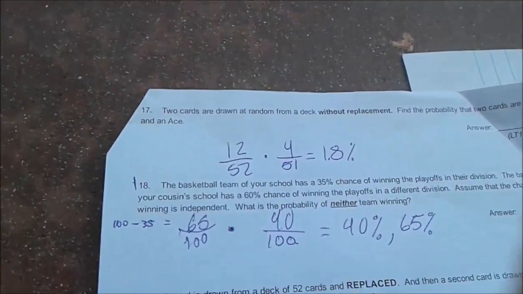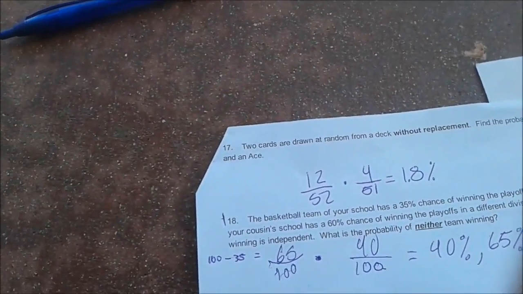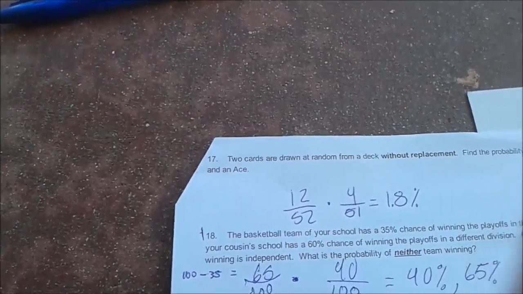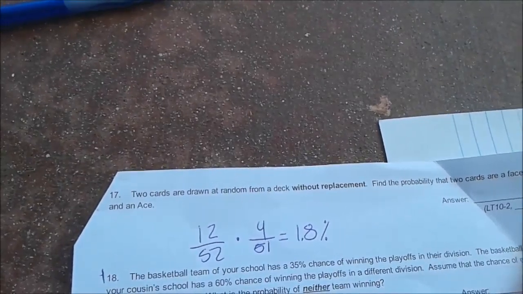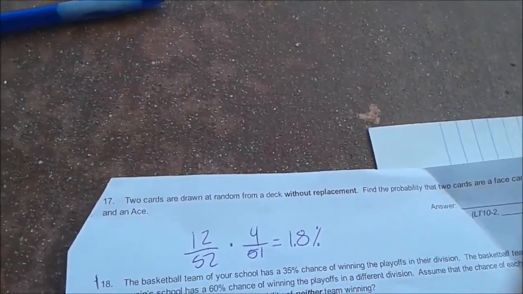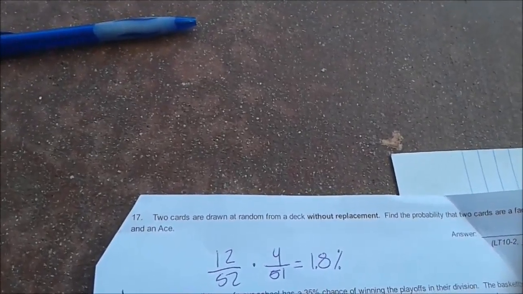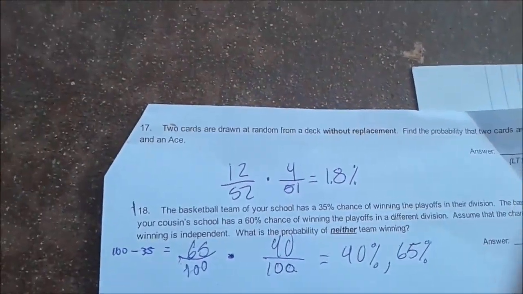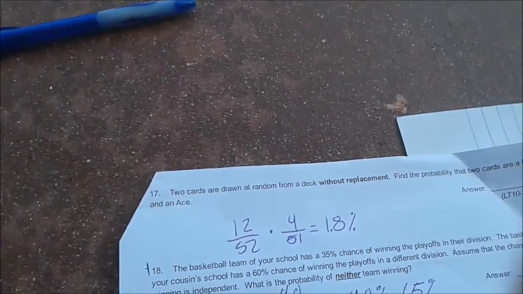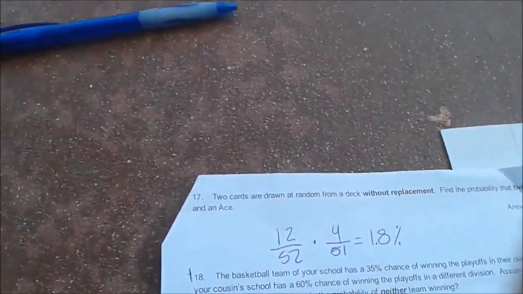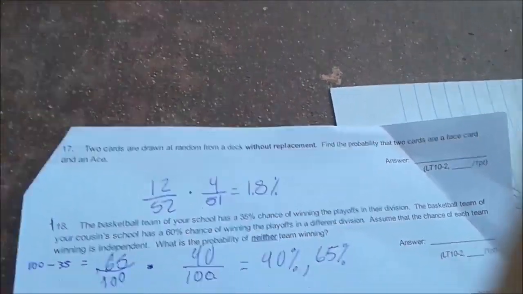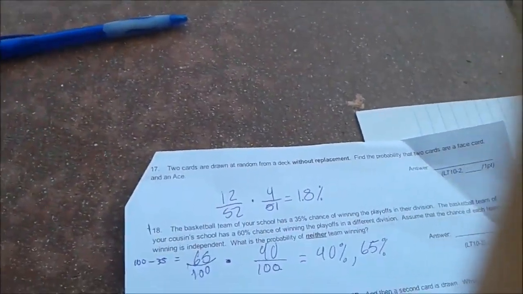Alright, 17. 2 cards are drawn at random from a deck without replacement. Find the probability that 2 cards are unicorn cards, and we replace the unicorn cards with aces. So an ace card. Okay, there we go.